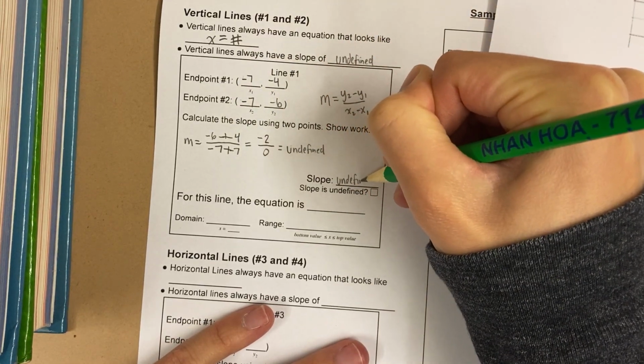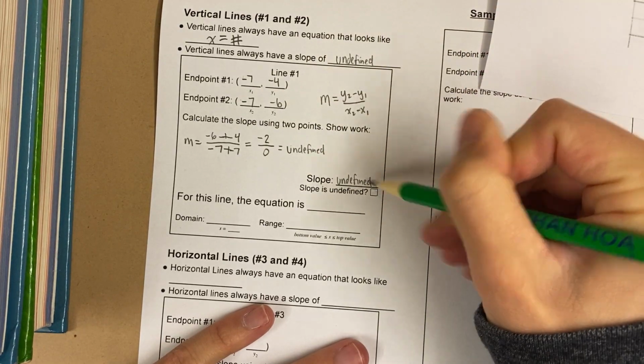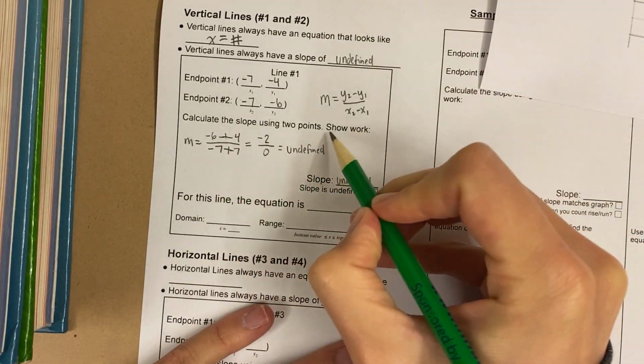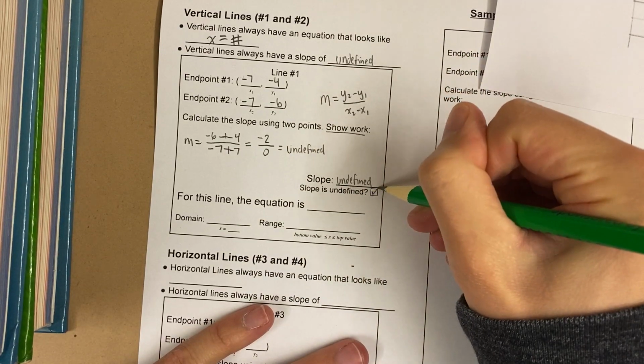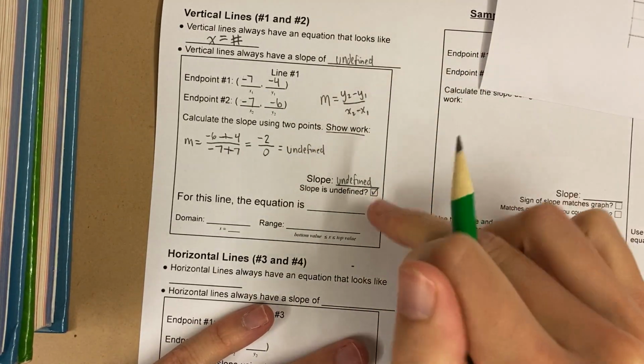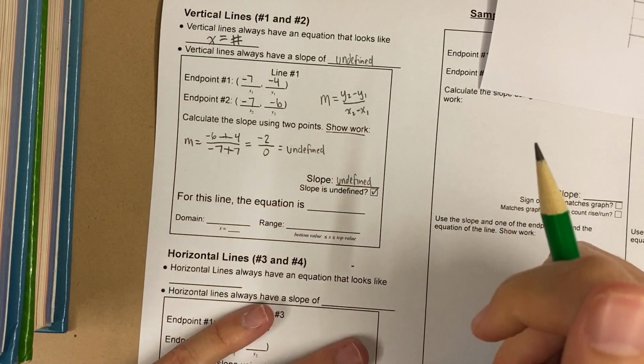Now here's the thing. This was a vertical line, so I already knew my slope was going to be undefined. So you need to show work, right? That's part of the requirement. But you should just like, yes, you're checking this box. Yep, it's undefined. It was dividing by 0, not allowed.